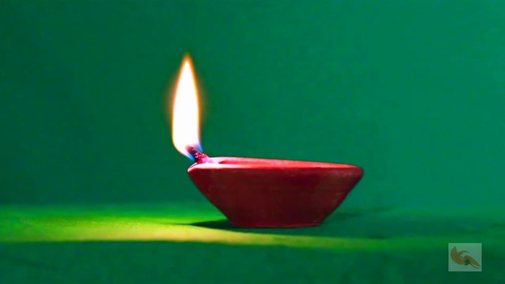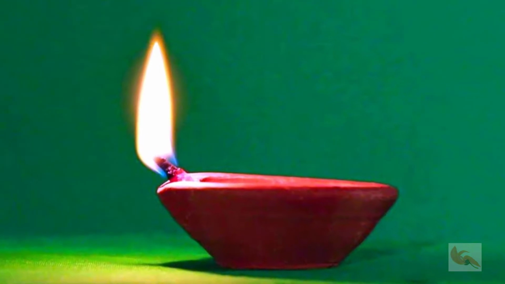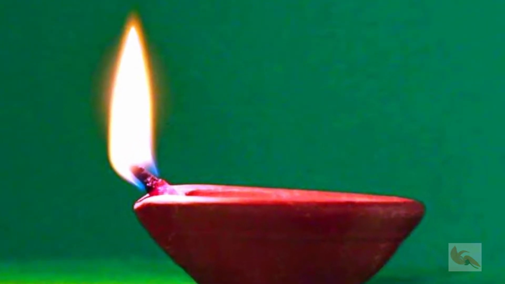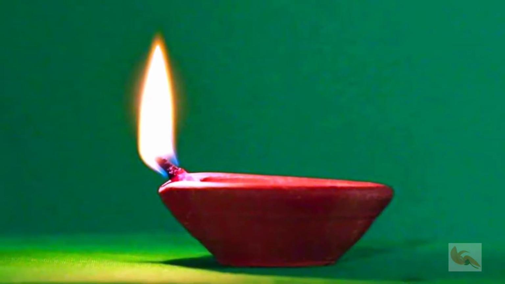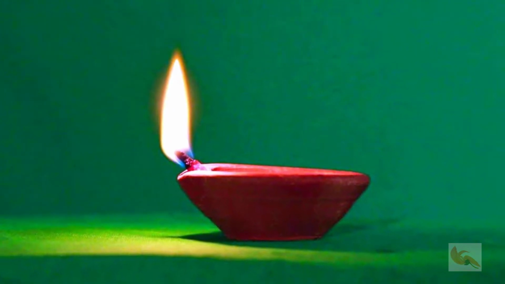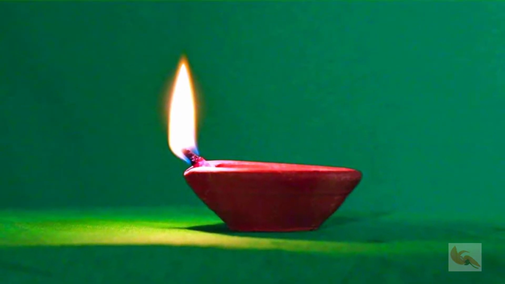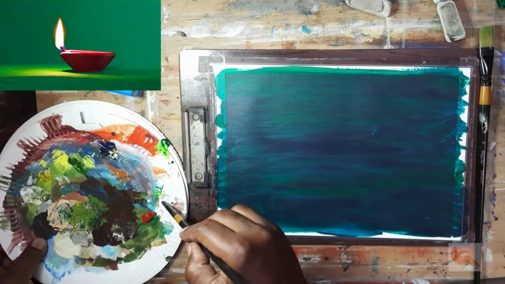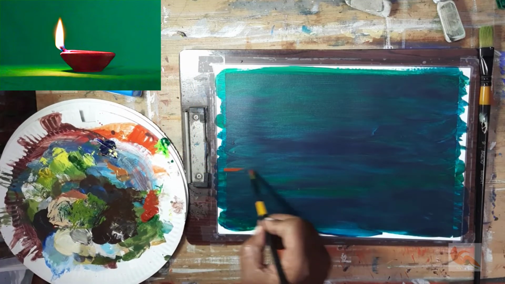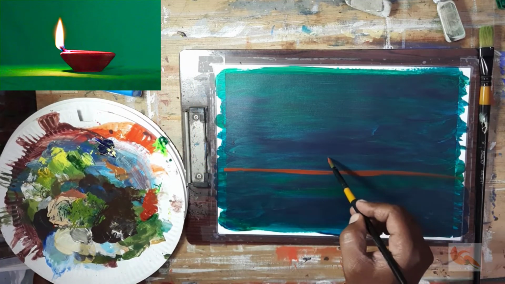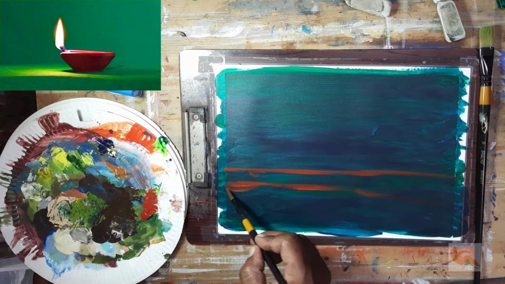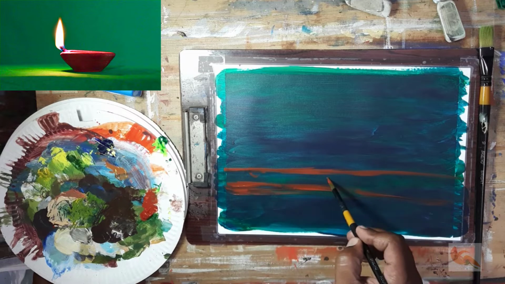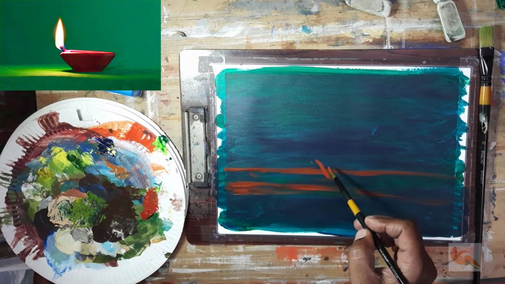To understand some aspects, we'll paint a burning traditional oil lamp today, which we normally call diya or pradeep. Quite a nice and simple subject to start with, and also a special subject because of Deepavali. This is going to be my reference. Before painting, I have prepared the paper with a cool greenish background, almost similar to the background here in the photograph. You can observe that the warm subject makes a very good contrast with the cool background.